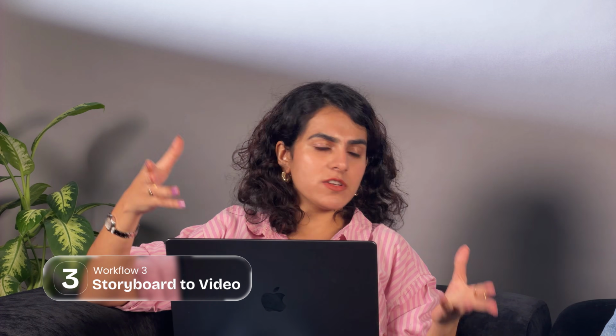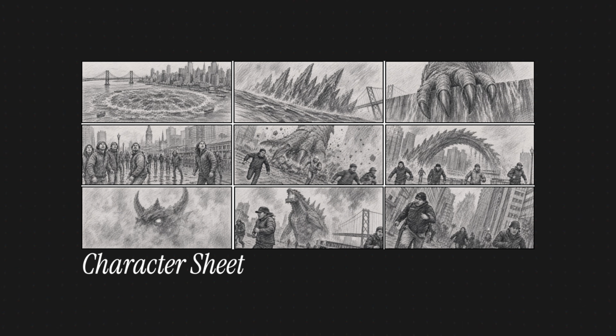Now every film production or ad agency will usually have their storyboard ready to get more precision. So I did the same. I asked the storyboard artist to sketch all the shots that I wanted. Using Agent 1, I made a 3x3 grid.